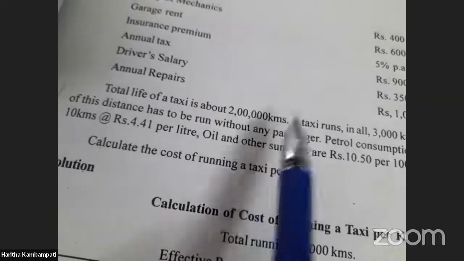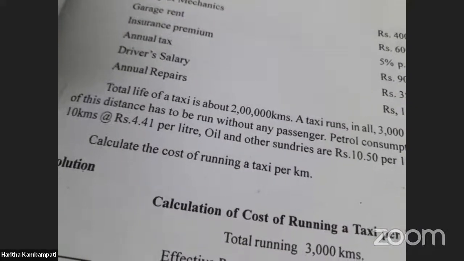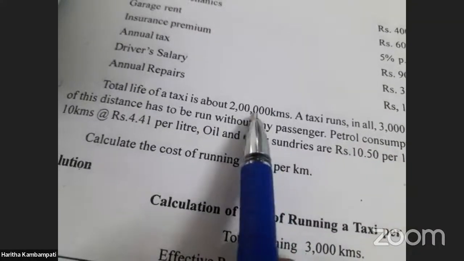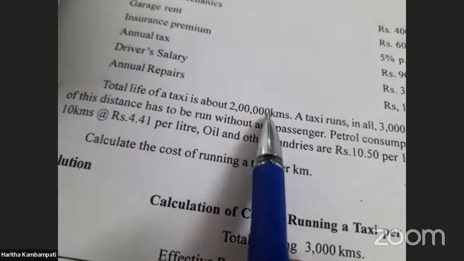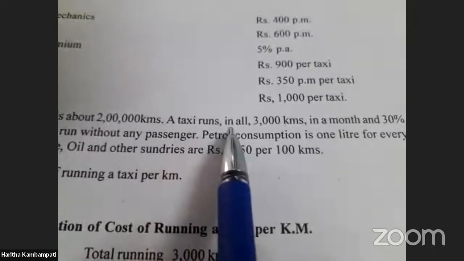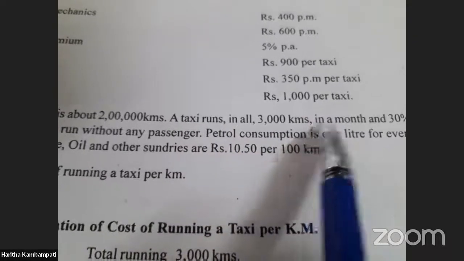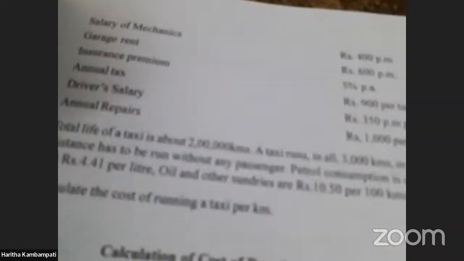This is useful for calculating the depreciation. Based upon the life of the taxi, depreciation depends. Here, the taxi runs 3,000 kilometers in a month, and 30% of the distance has to run without any passenger.